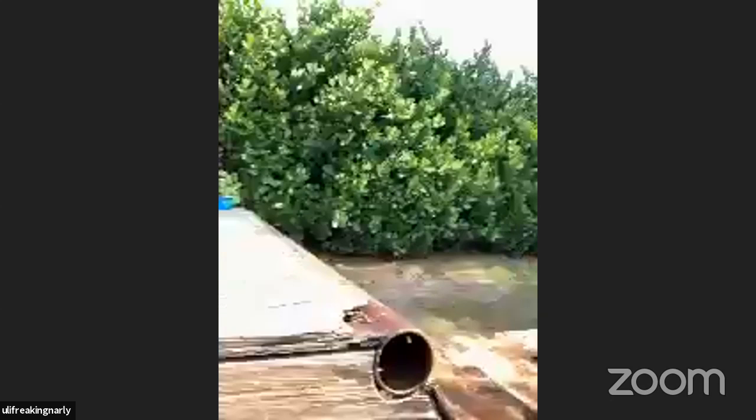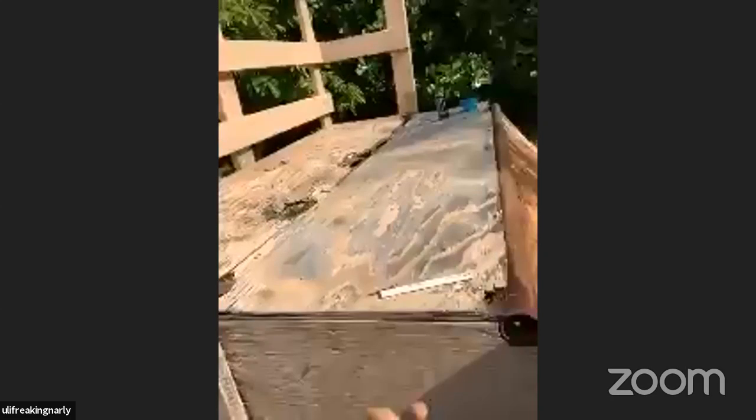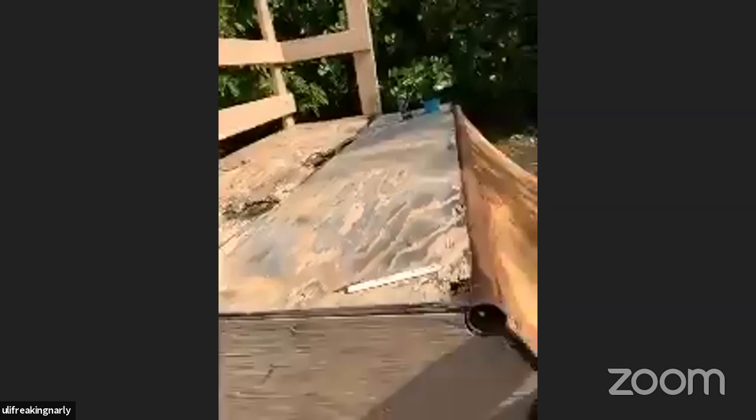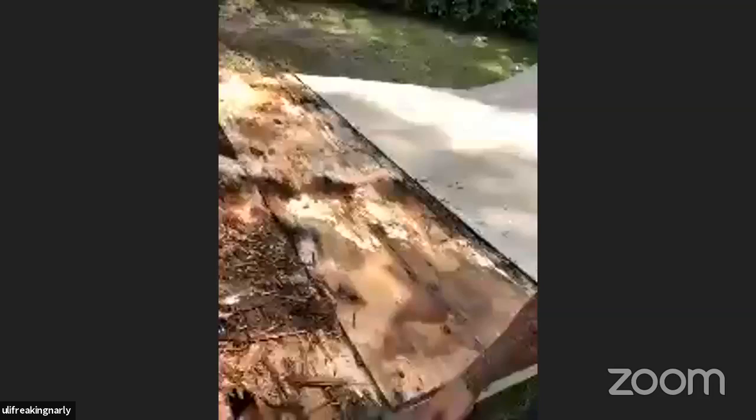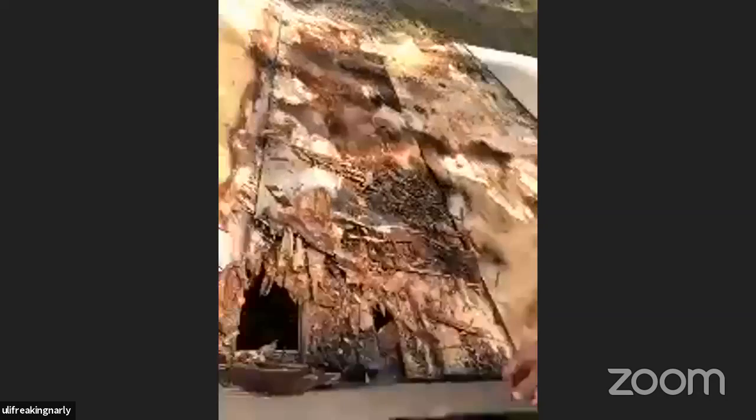Okay. So here's the top layer. This is the deck. It's falling apart. So I started taking apart the skate light, and this is what I found. This is the floor.